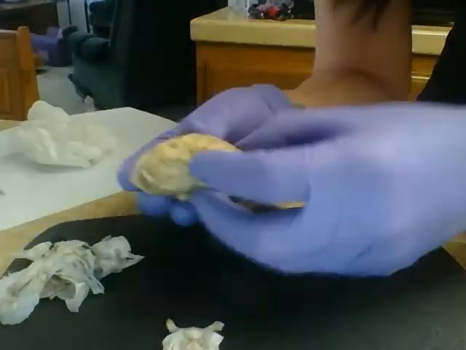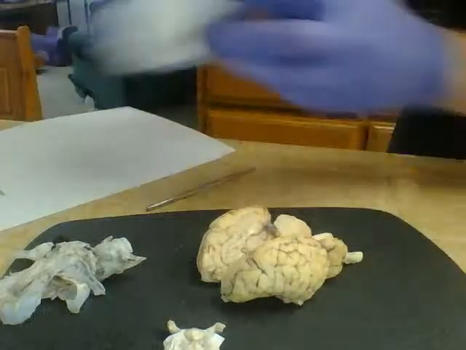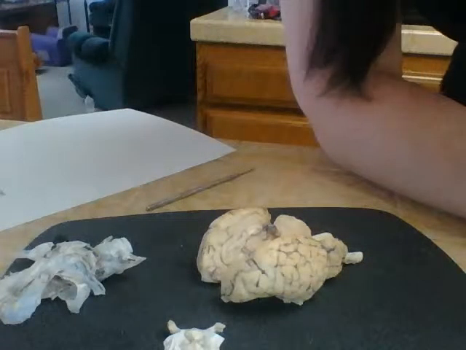So just some of the major portions of the brain. Hopefully got all of them, didn't miss anything. Kind of difficult to see, but again, my name is Stephanie Rutherford, and that is for Bio 235. Thank you.